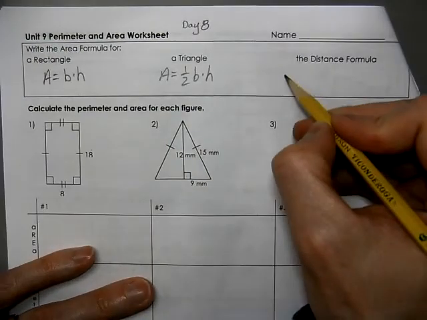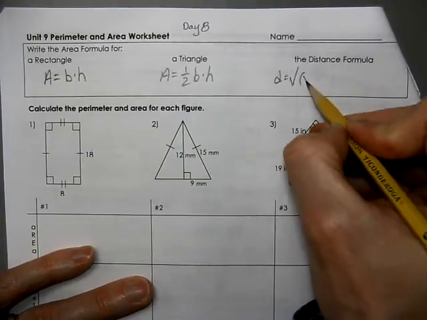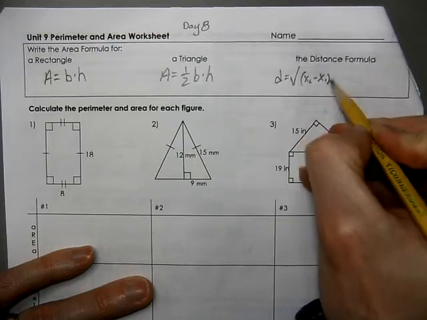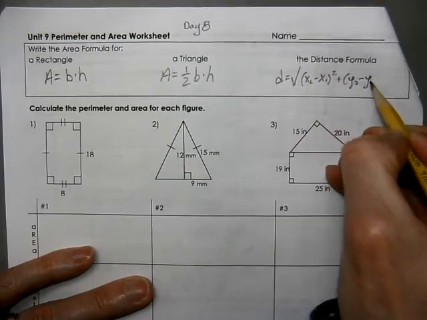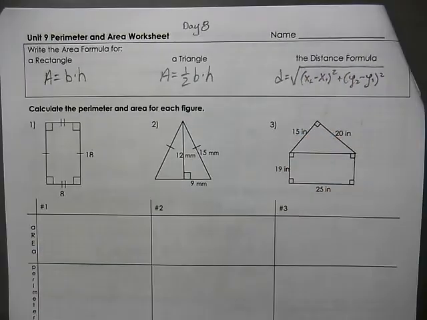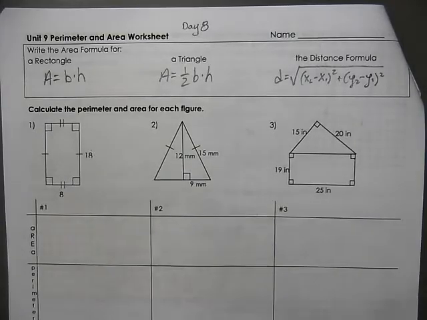And our distance formula, the square root of x2 minus x1 squared plus y2 minus y1 squared. So we'll use these formulas throughout this worksheet.